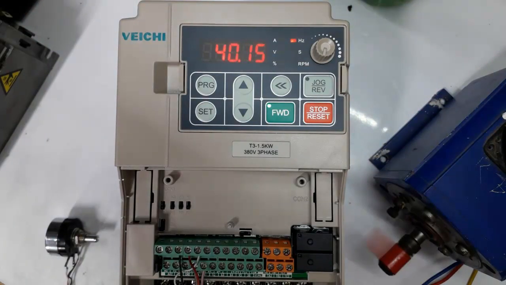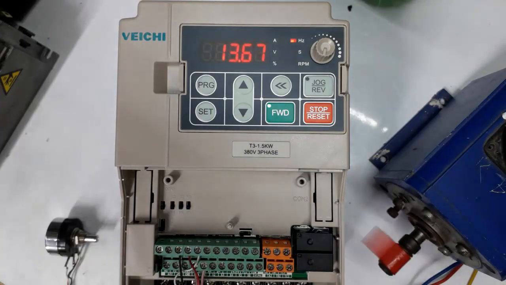And now it is stopping as per the deceleration time of 20 seconds. 50 Hz to 0 Hz, it's for the deceleration time of 20 seconds, and accordingly the motor speed will decrease as per the deceleration time of 20 seconds.